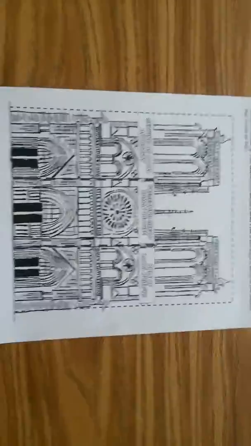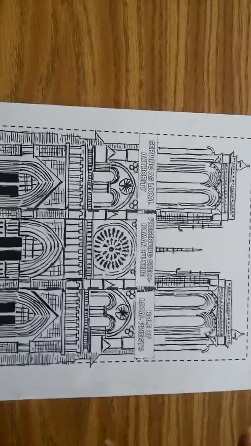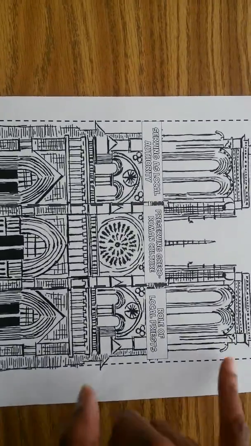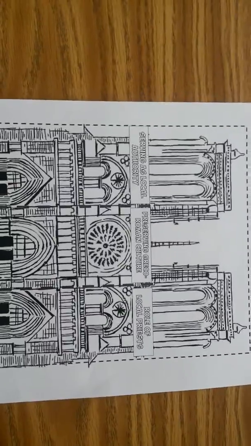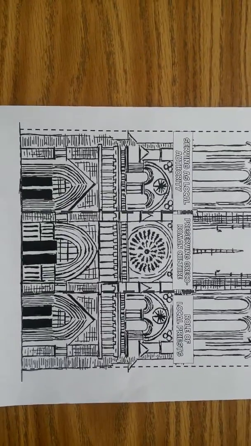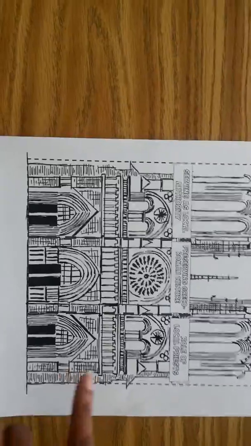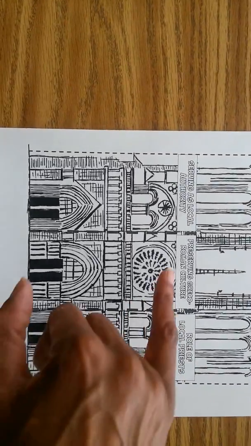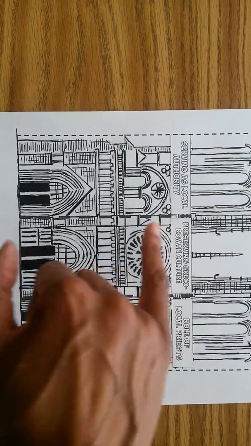So pay attention. The dotted lines for this one are right here along the edges, right here. There are also some dotted lines between the 3 columns at the bottom. So if you look, there's some dotted lines here, and there's some dotted lines right there. Okay. So here's my example. Already cut out and pasted.